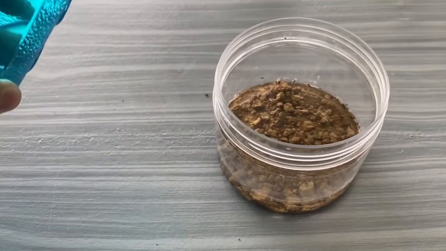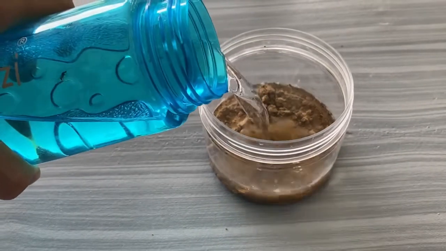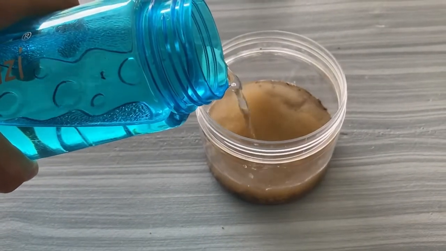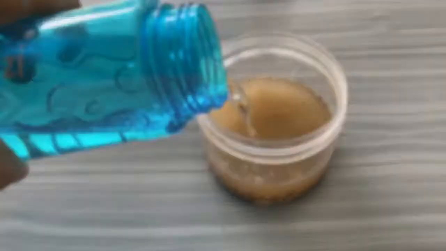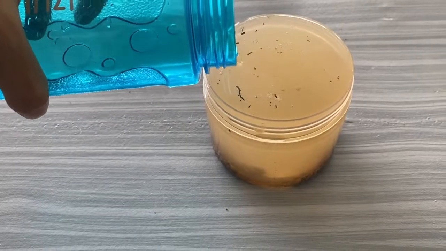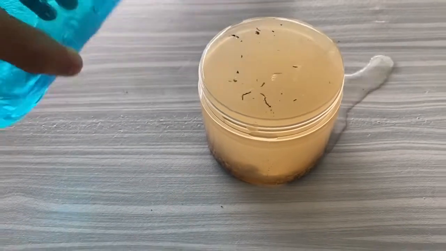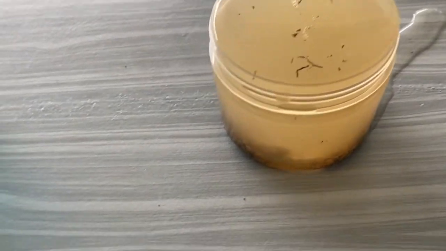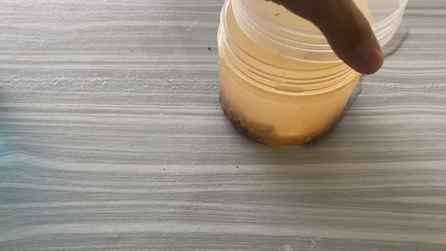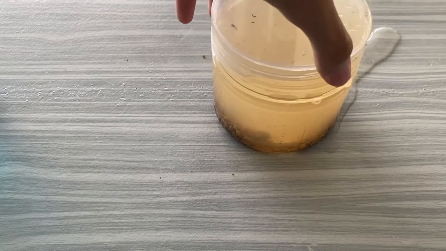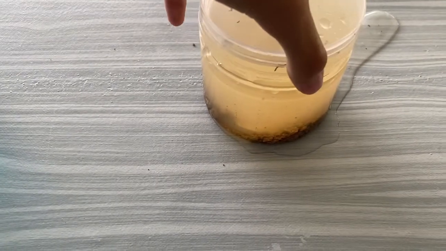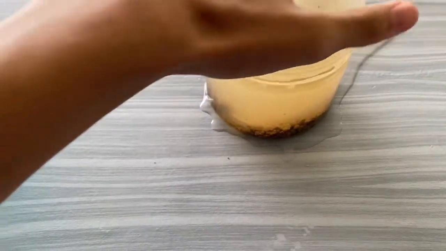The next step, fill the container with water until it is full. When finished, put the lid on, and before weighing the sample, wipe the water around the container to avoid any errors.